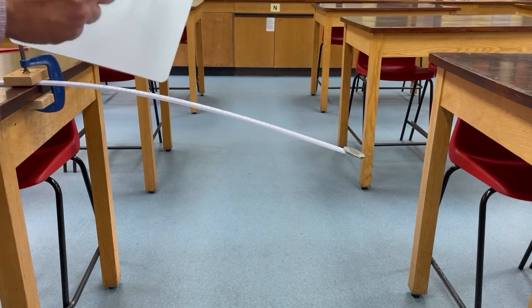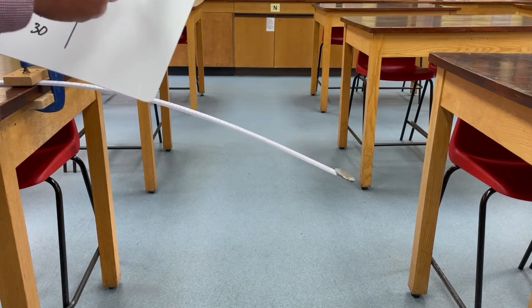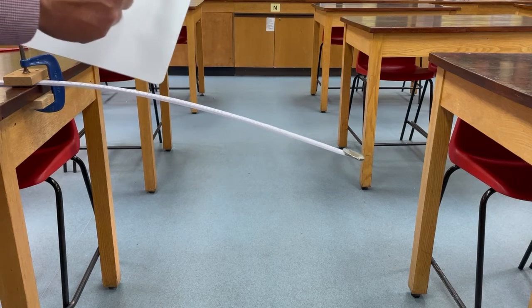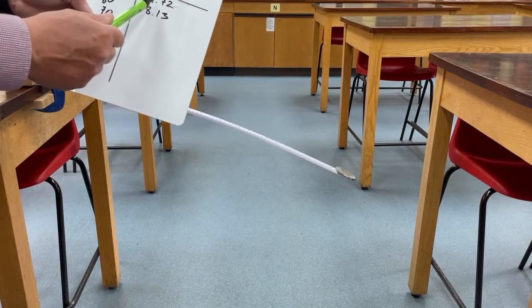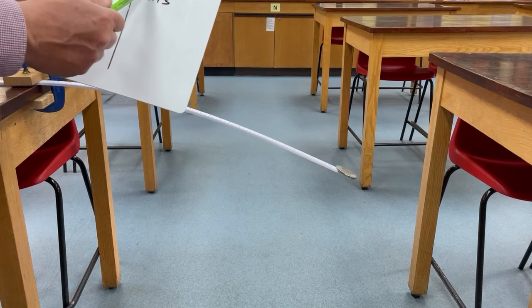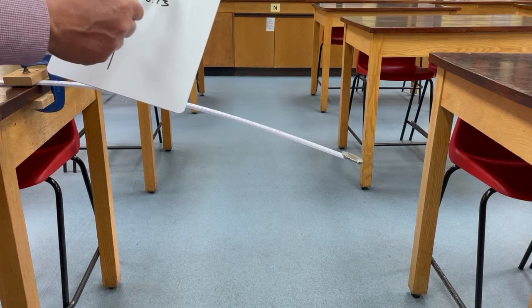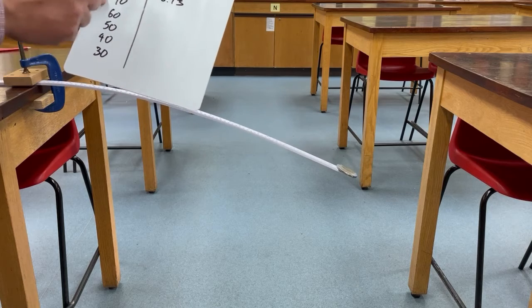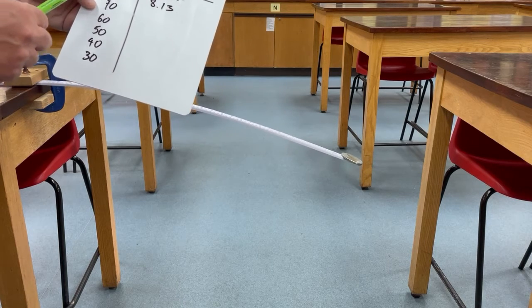Okay, once I've got the time for 10 oscillations, I can calculate by dividing by 10 to find the time for one oscillation. So that would be 0.972 seconds for one oscillation. And then I can use that value to find my frequency to plot a graph.